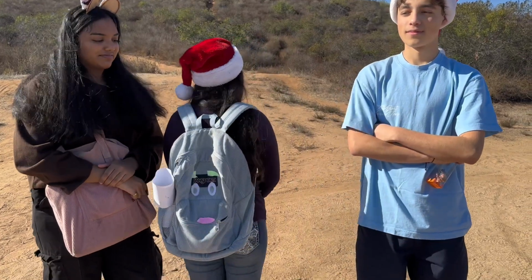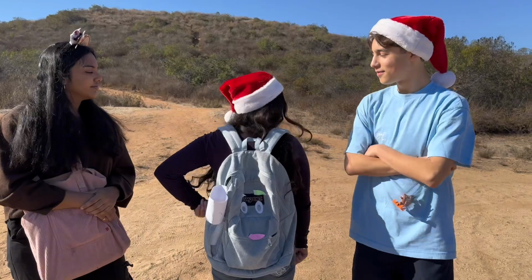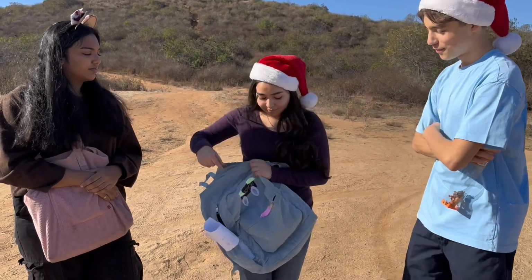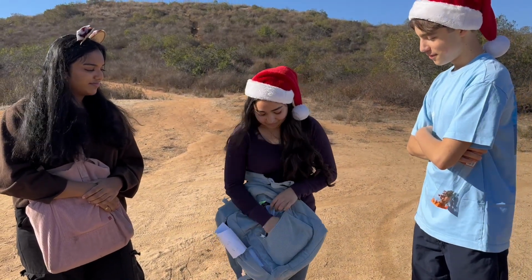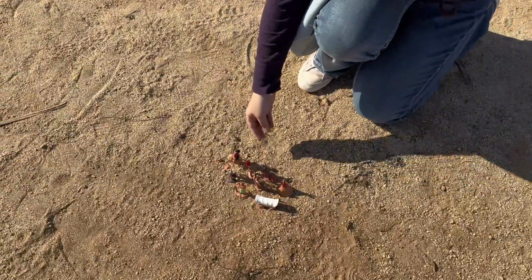Can you help us backpack? Hola, I've got treats. Backpack, backpack, backpack, backpack. On the backpack loaded up with things and knickknacks too. Anything that you might need.